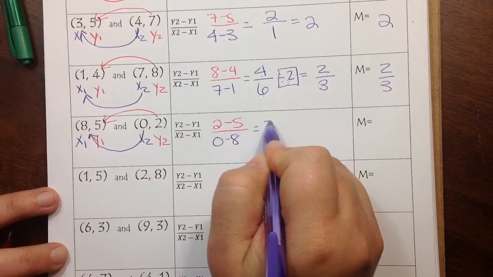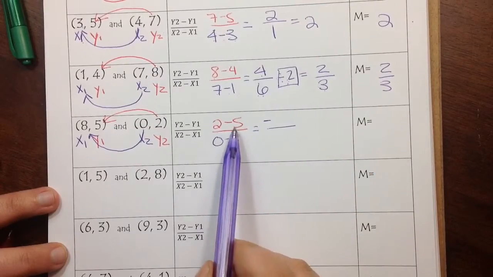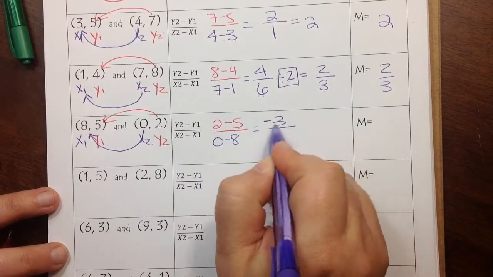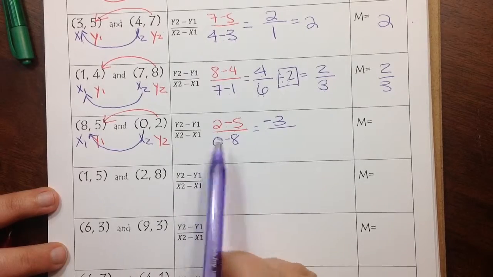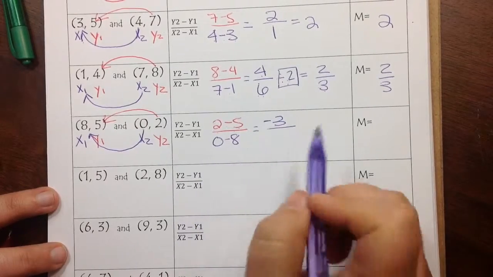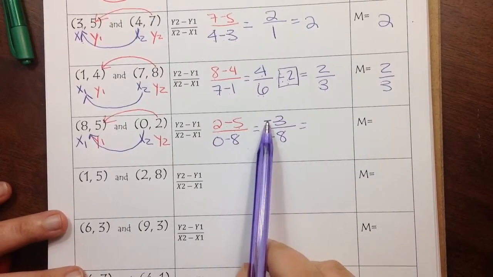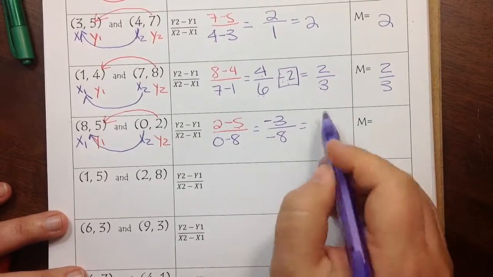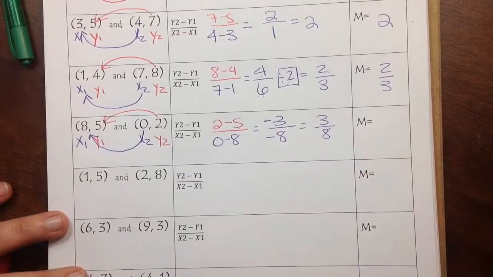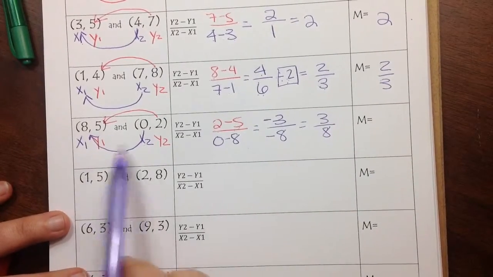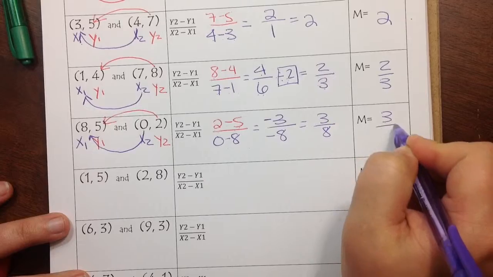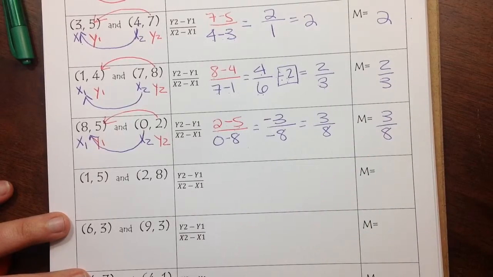So that means my answer is automatically going to be a negative. So 5 minus 2 is 3. 0, obviously I cannot subtract 8, so it's automatically going to be a negative 8. Now here, when I have multiplication or division, 2 negatives would actually turn into a positive. So therefore my slope of these 2 points would be a positive 3 over 8.